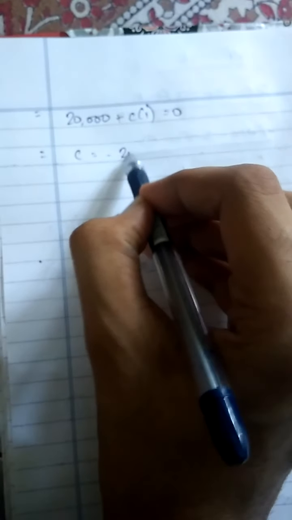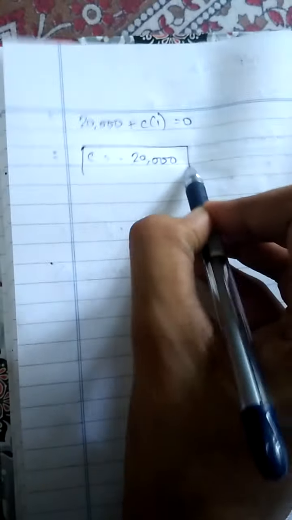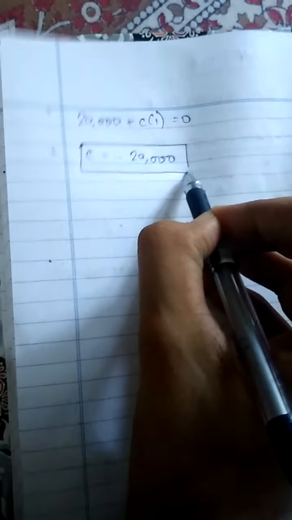Since t is 0, the exponent becomes 0, so this becomes 1. So we get this expression, and C becomes minus 20,000.